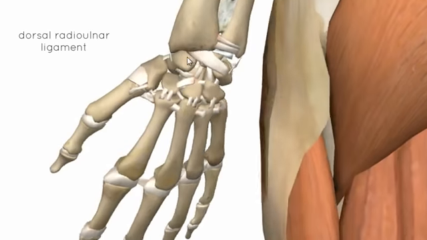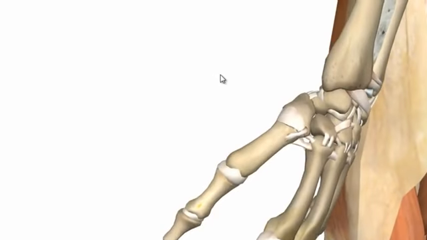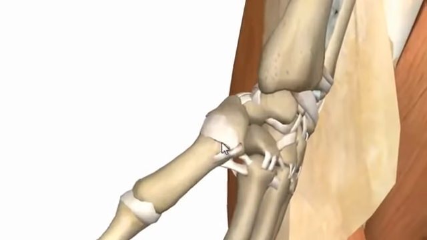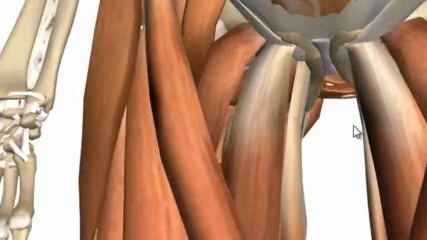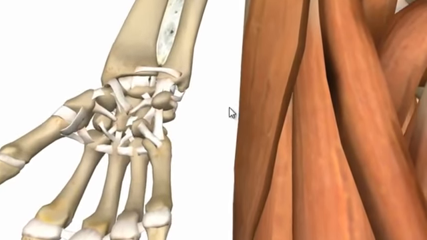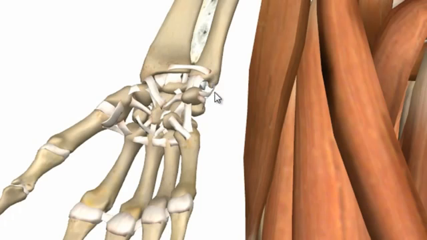Then we've got the collateral ligaments. Looking laterally at the wrist, you can see a ligament connecting the styloid process of the radius bone to the carpal bone. This is the radial collateral ligament. Looking at the medial aspect of the wrist, you can see the ulnar styloid process connects to the carpal bones.